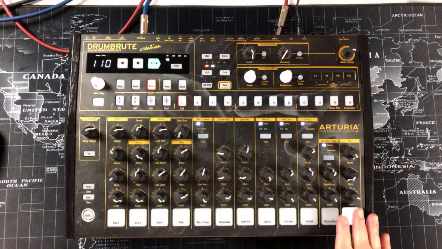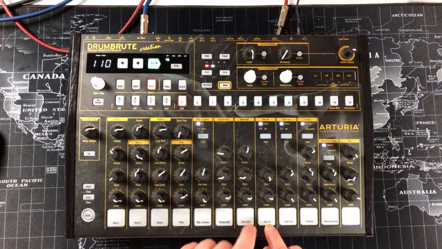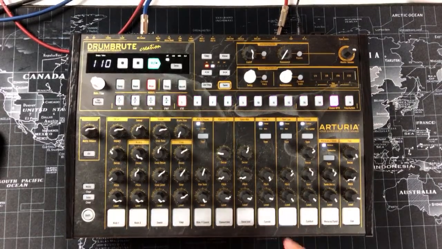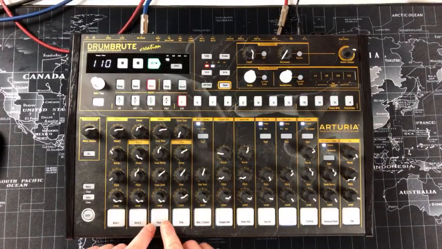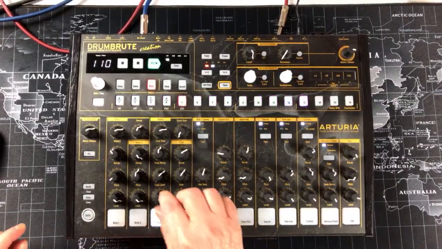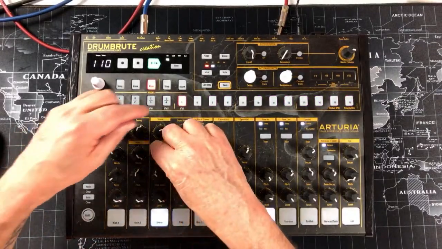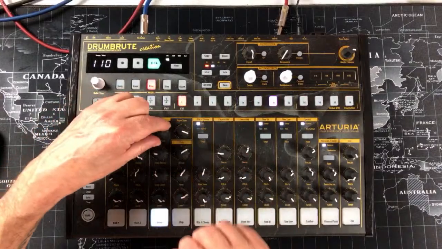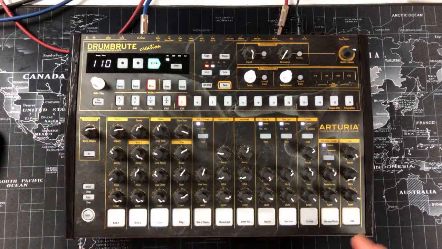And of course you can jam along anytime you want, if you want to, and make adjustments. Mix it all in.